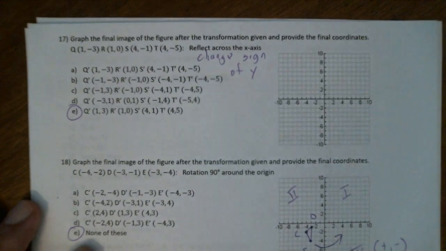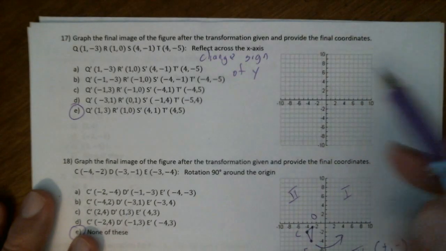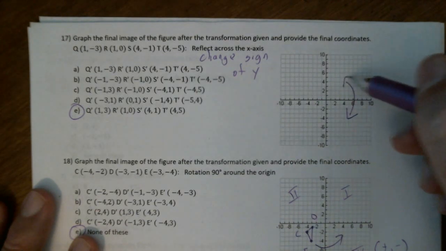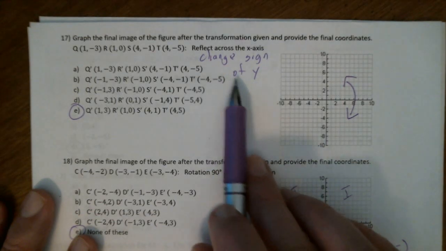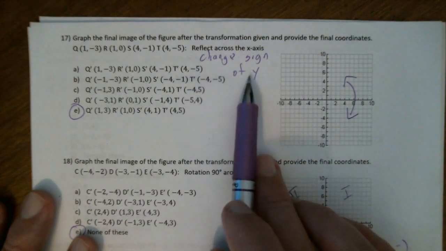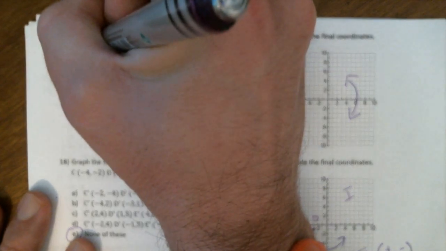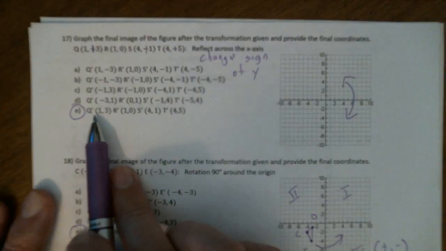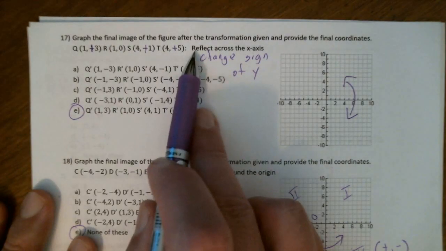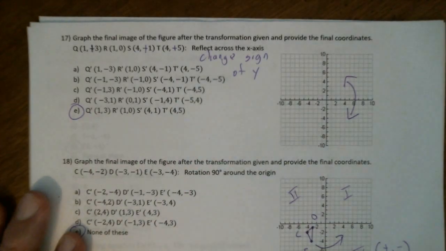Okay, 17. We are going to reflect this around the x-axis. Again, you could have drawn this and flipped it over the x-axis. You could have just counted, but if you remember the formula, if you reflect across the x, it simply means you change the sign of the y values. So all these y's, you switch them. That becomes a +3, 0 is just 0, that becomes a +1, and that becomes a +5. So you leave all your x's alone and change the sign of all the y's. So that was E.